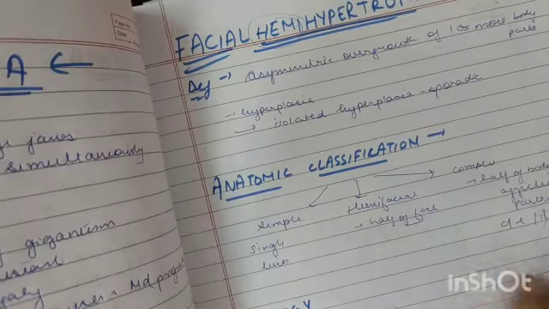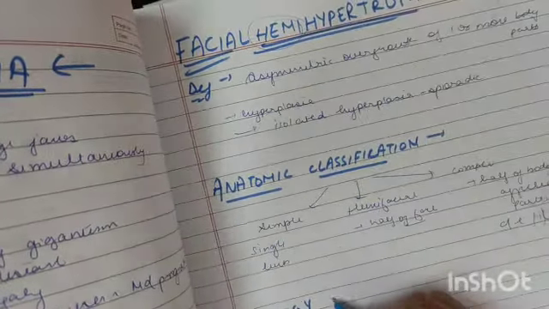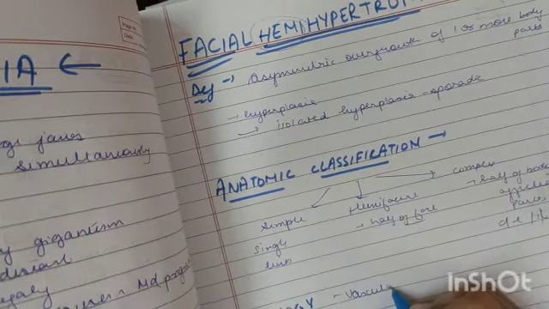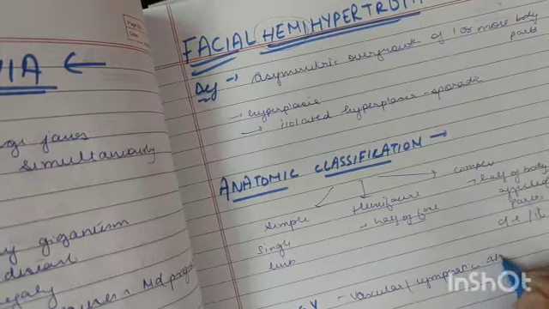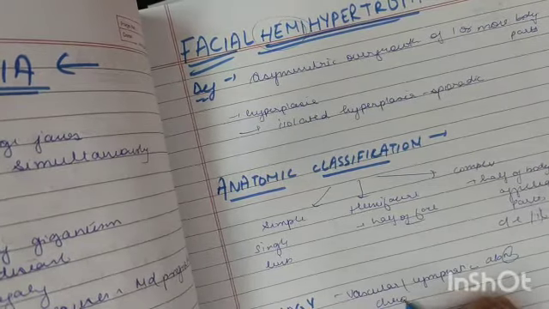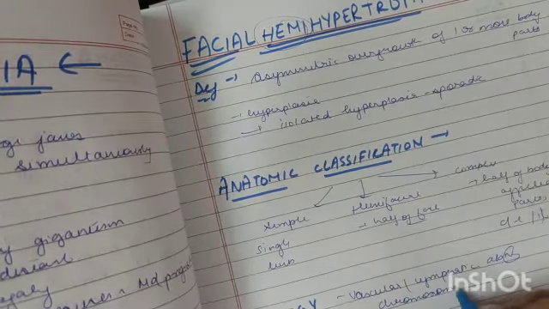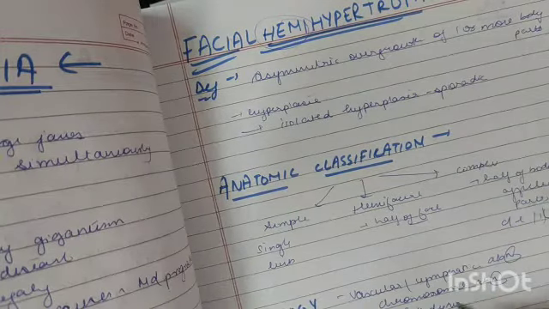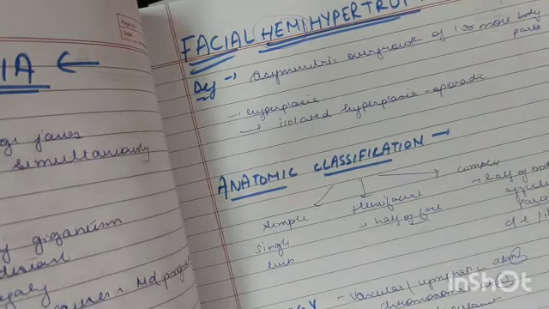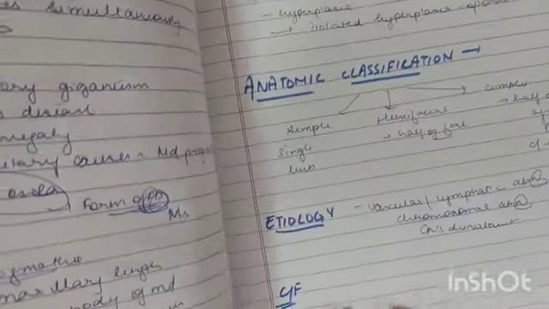Now, coming on to the etiology. There can be certain vascular or lymphatic abnormalities, then chromosomal abnormalities, then CNS disturbances.